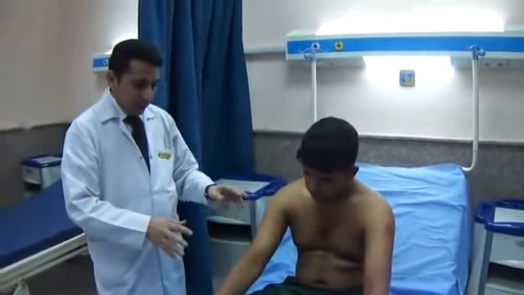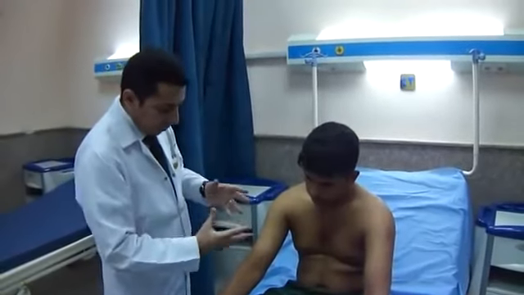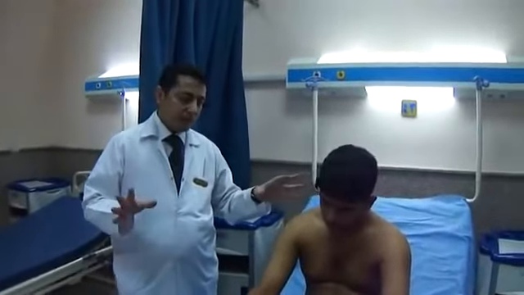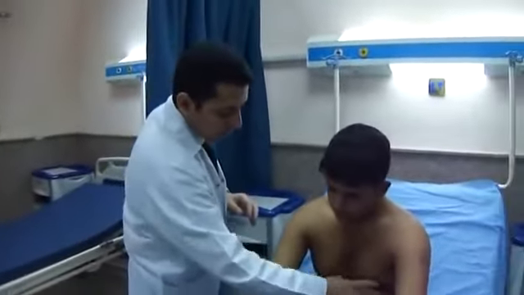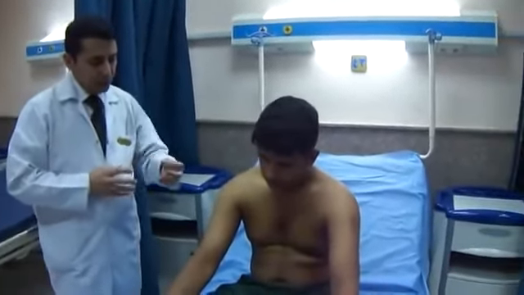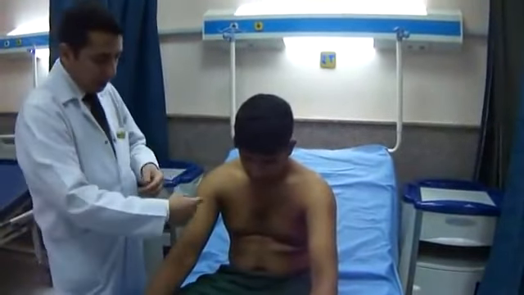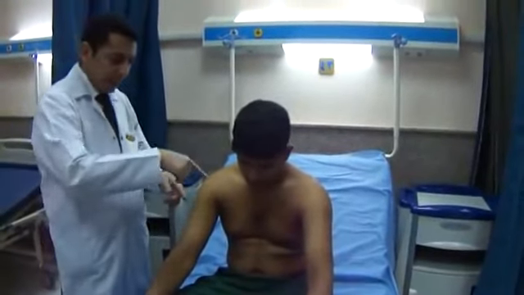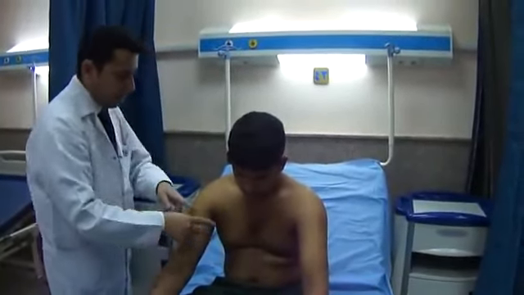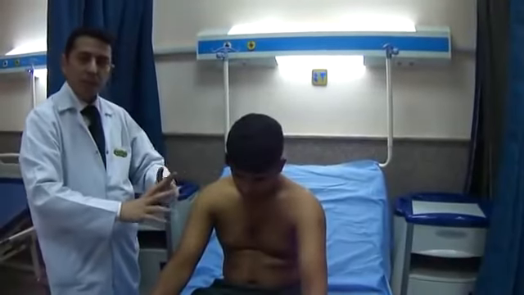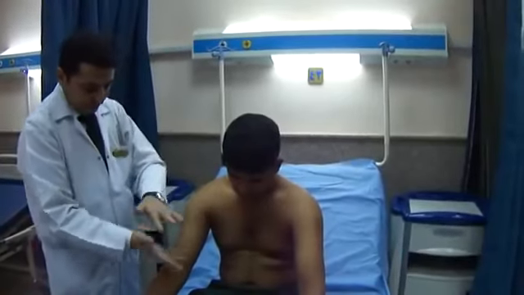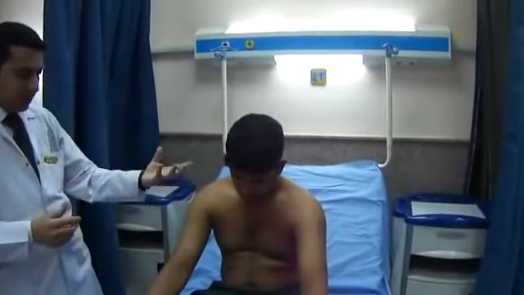Last point in the inspection is to check the texture of the chest. Really, from the start, the chest of the patient should be symmetrical. That's to say, each half of the chest is similar to the contralateral half. The shape of the chest should be bilaterally symmetrical, elliptical in cross section, with the transverse diameter more than the anterior-posterior diameter, and there must be no bending either laterally or anteriorly. This is the normal shape.